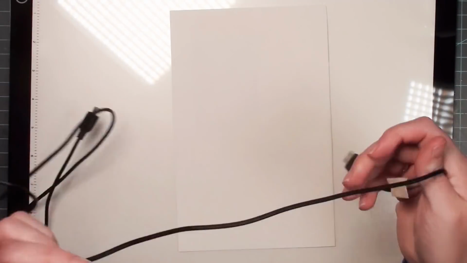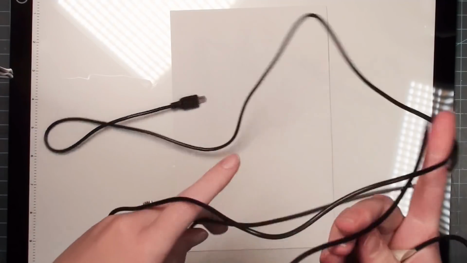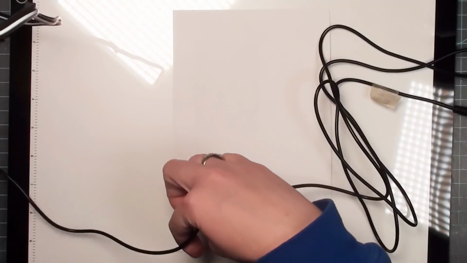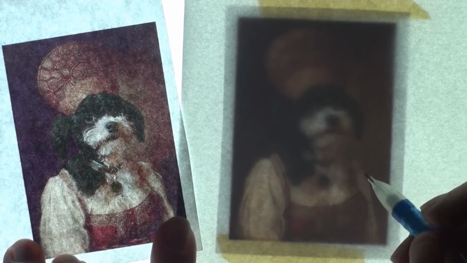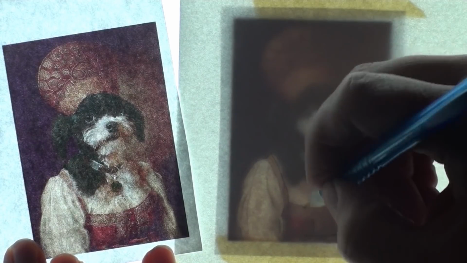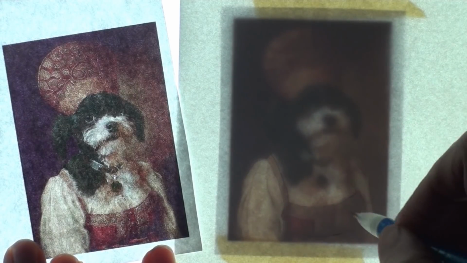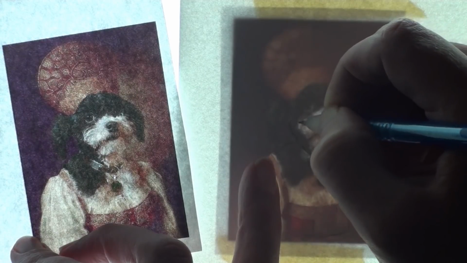So all I'm going to do is put it onto my light table, untangle the immense amount of cord, and plug it in. This is going to allow me to see the painting behind my paper, and I am putting this on cardstock. I prefer to paint on top of cardstock. I feel like in miniature, a canvas material is just a little bit too textured. The texture doesn't read right in miniature.